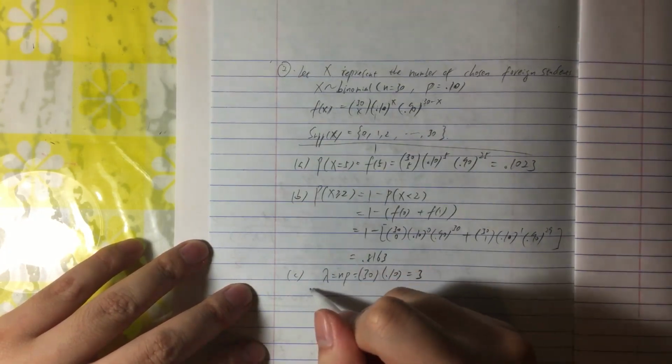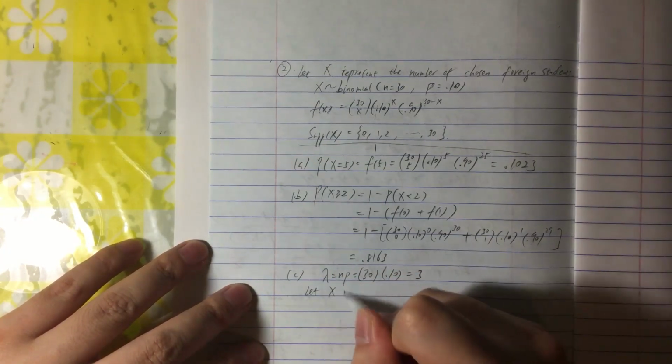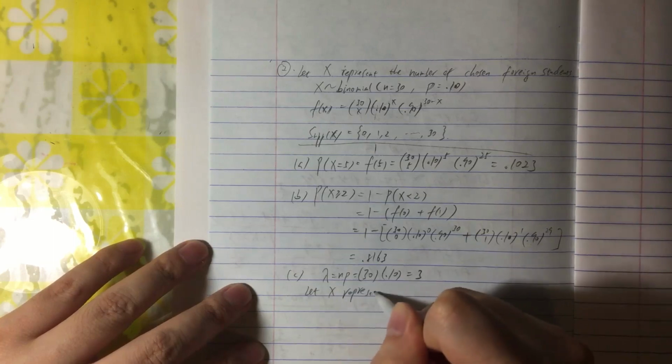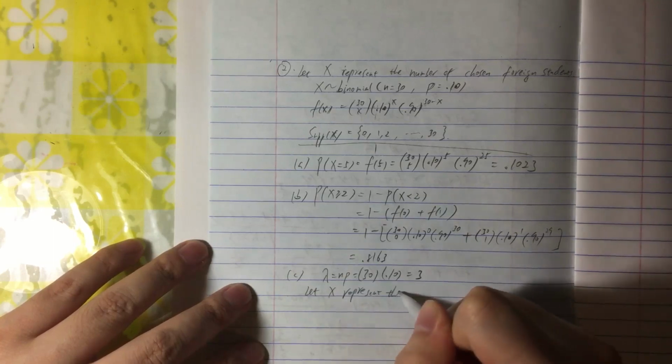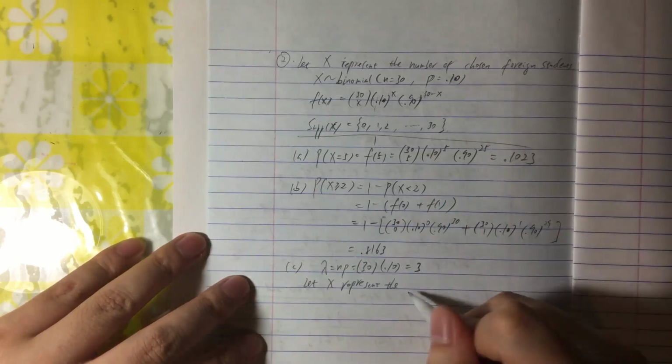Same thing, let X represent the number of chosen foreign students.